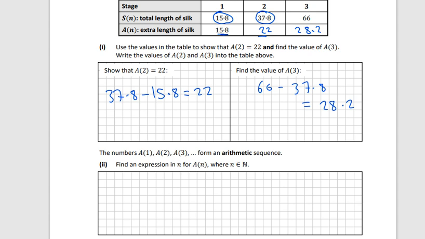The numbers A1, A2, A3 form an arithmetic sequence. Find an expression for A of n. So for an arithmetic sequence, T of n is equal to a plus (n minus 1)d. That's in your log tables. Here a is the first term, that's 15.8, plus (n minus 1) times the difference.